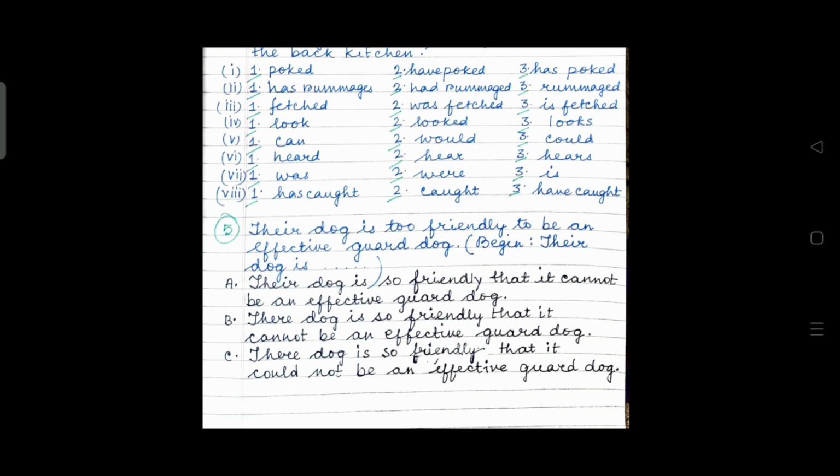Keep your eyes open, brain focused, and fingers moving. Reflexes. A good reflex is needed in order to identify the right answers. And the right answer here is their dog is so friendly that it cannot be an effective guard dog. Option A, look at the spelling T-H-E-I-R, and option B, look at the spelling T-H-E-R-E. So their dog, option A is the right answer.